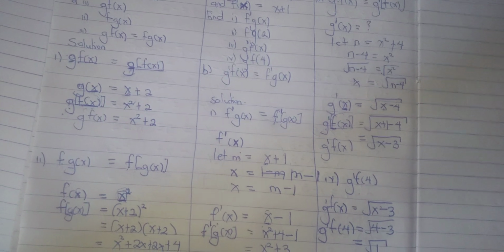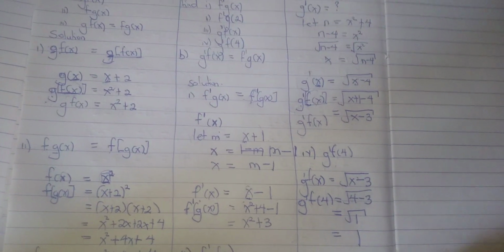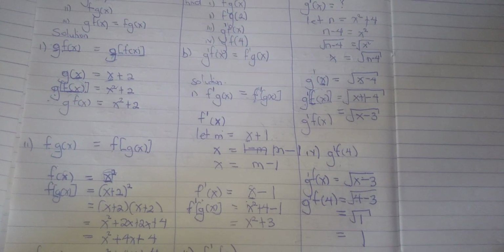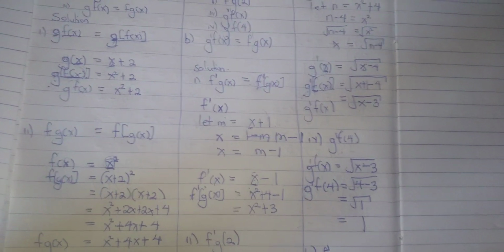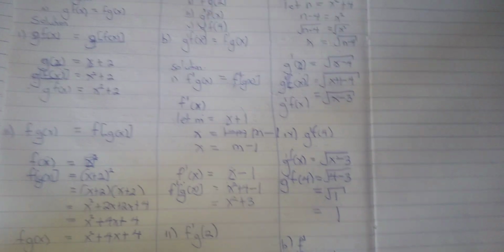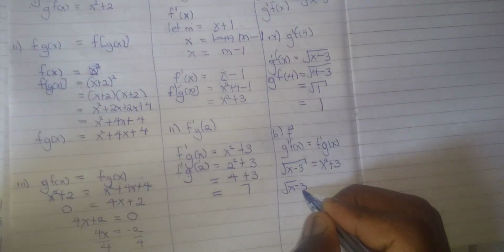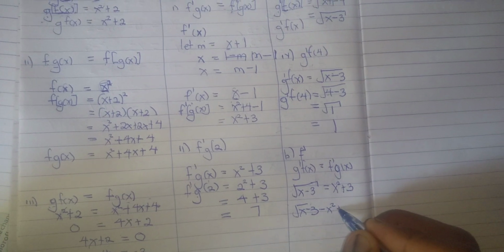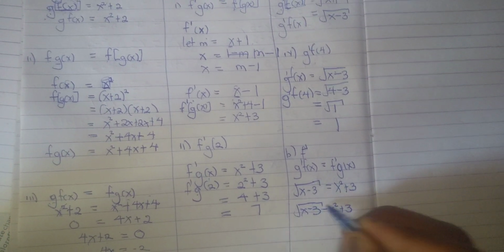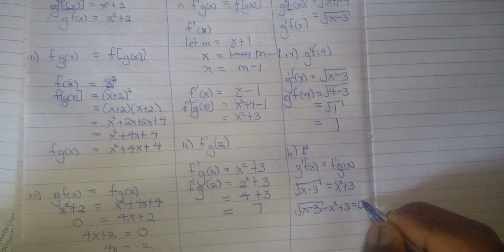So we equate that. There is no way we can simplify this further. Rather, we can just stop there, or we can just say we have root of x minus 3 minus x squared plus 3 equaling to 0.